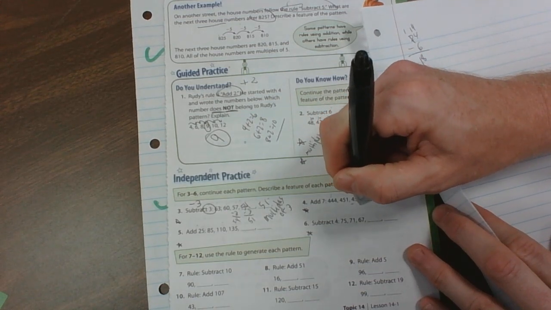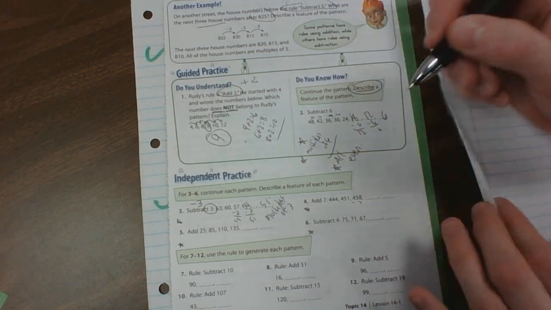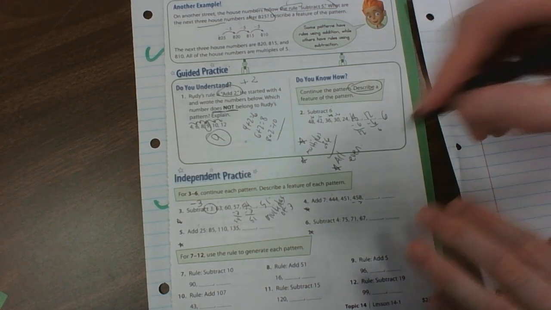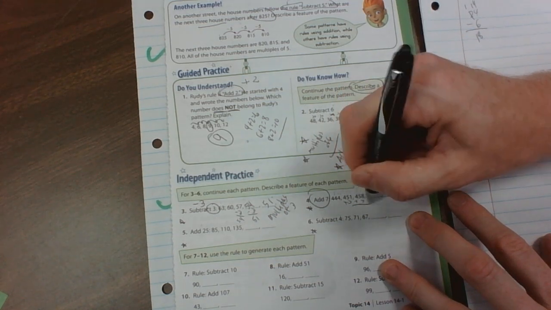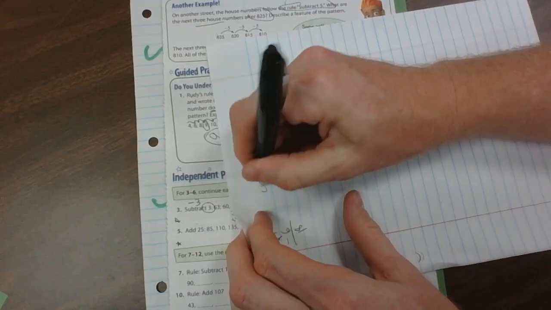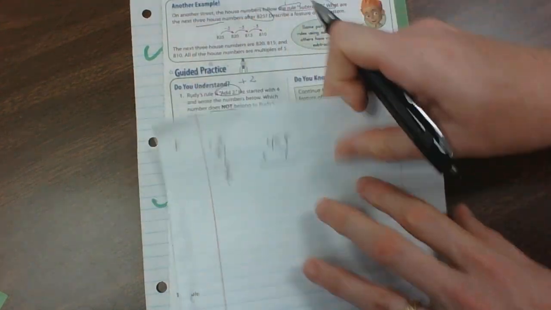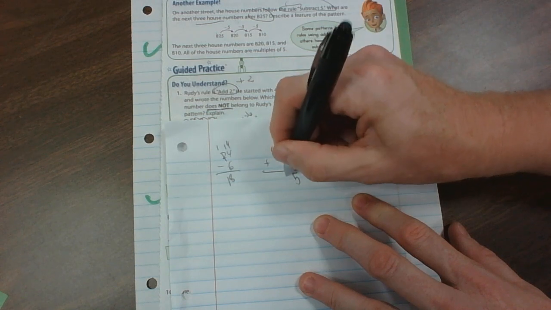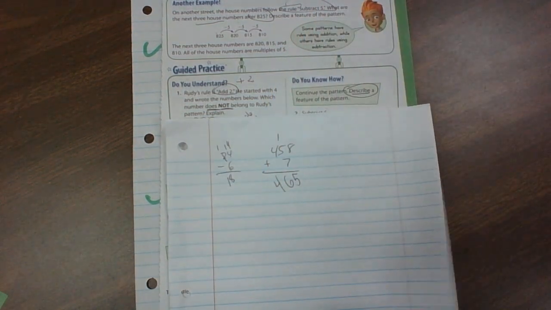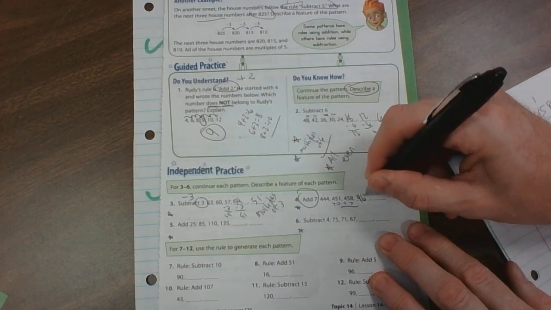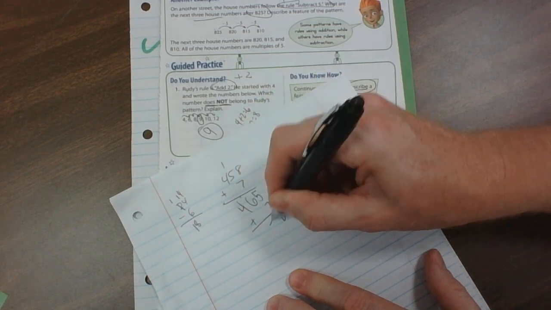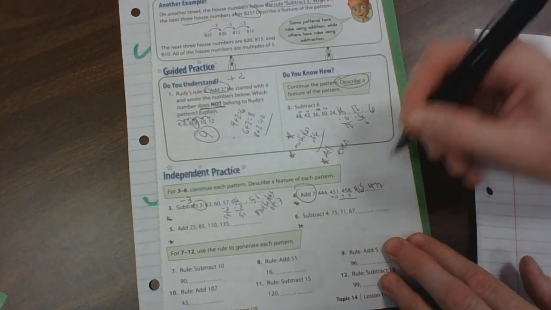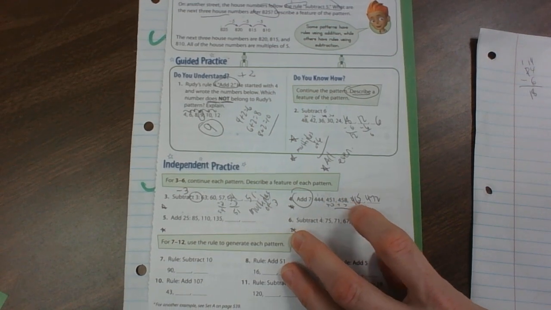So 444 minus 7 is 451. 458 minus 7 is, okay, I got to stop here because I'm racing on myself. Add 7. 451 plus 7. 458 plus 7. I'm going to do my line paper here. 458 plus 7. And if I just confused you over this last little bit, pause it, rewind it, and then text me and say, man, slow down, Mr. Coletti. 465. I'm going to add 7 to that. 472.